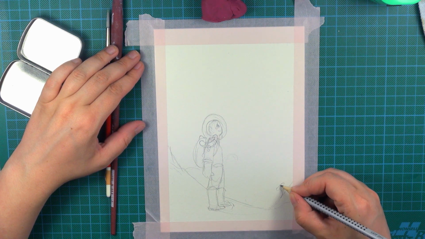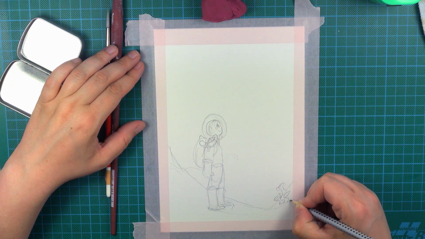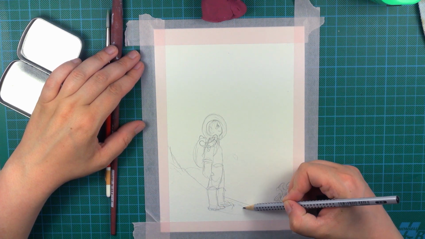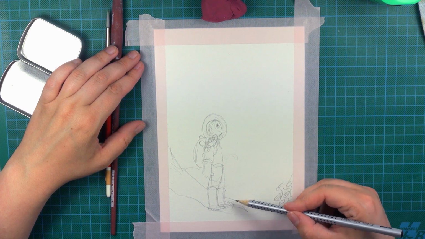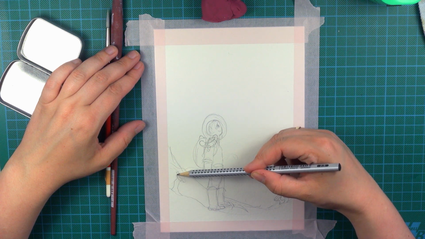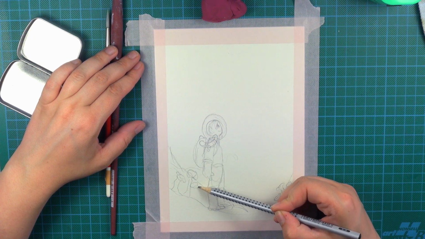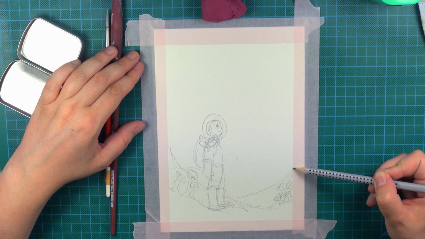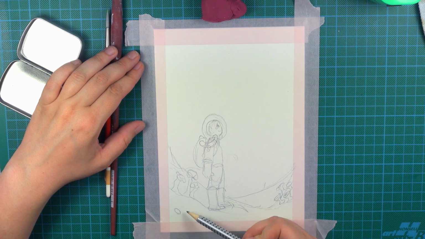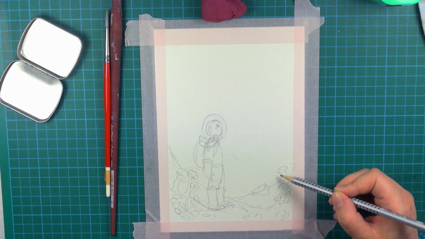For the surface of this alien planet, I thought about some weird looking plants that are basically based on anemone, like deep sea things. And I thought that was kind of a fun idea to explore a little bit. Like he's standing in a valley and watching the stars. He or she. Gonna refine the shapes when I'm going in with my brush pen.